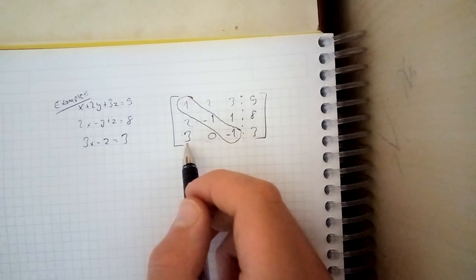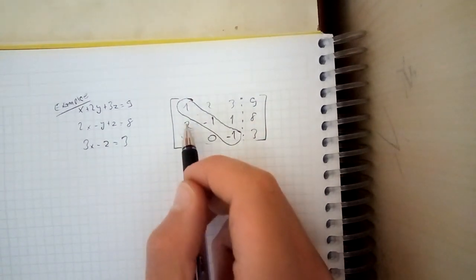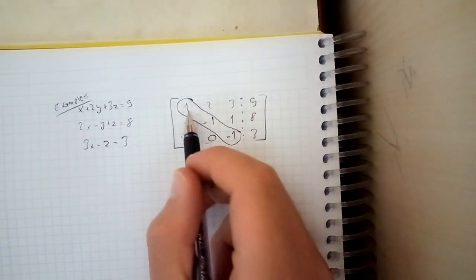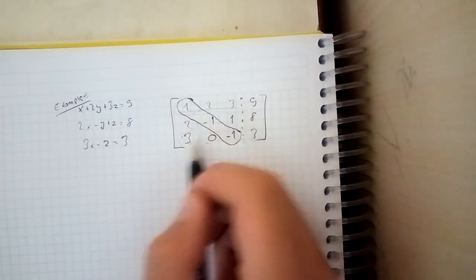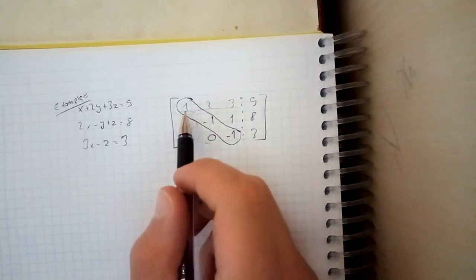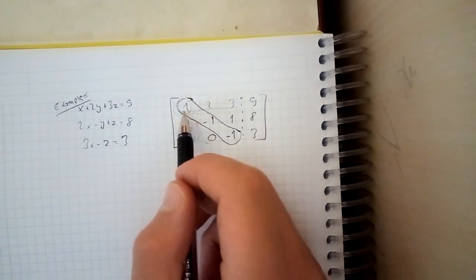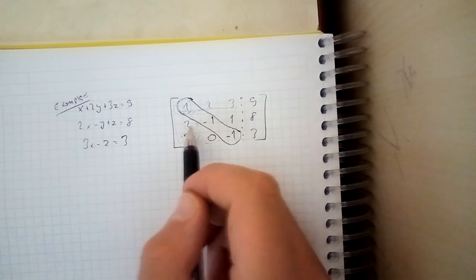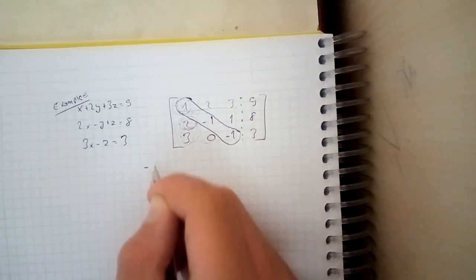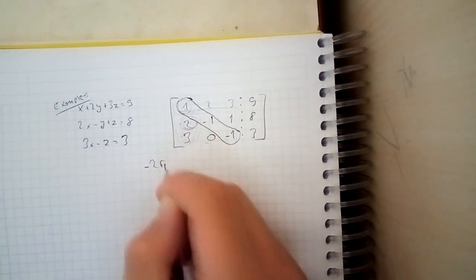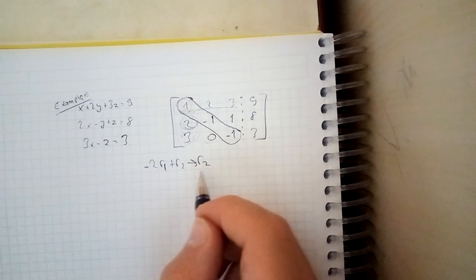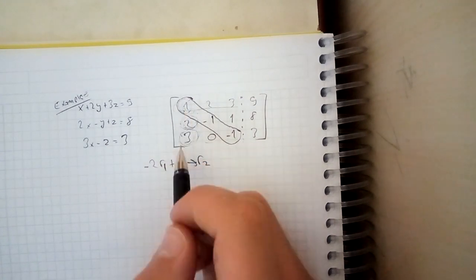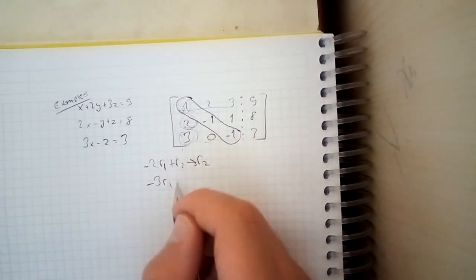We should change them to 0, and we always use elementary row operations to do that, and we are gonna use this equation to change them. As you see, if we multiply this term with -2 and add it to the second equation, here it will be 0. Let's show it like that: -2 times row 1 plus row 2, and it will be the new row 2. And to get rid of this 3 here, we should multiply by -3 and add it here. It will be shown like that.